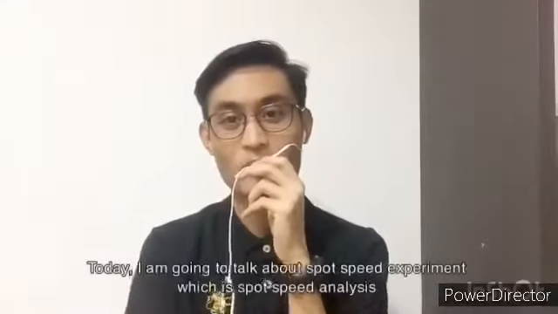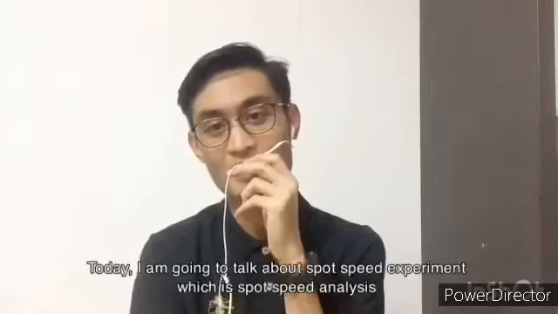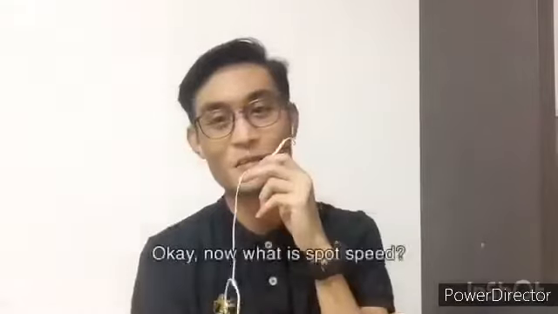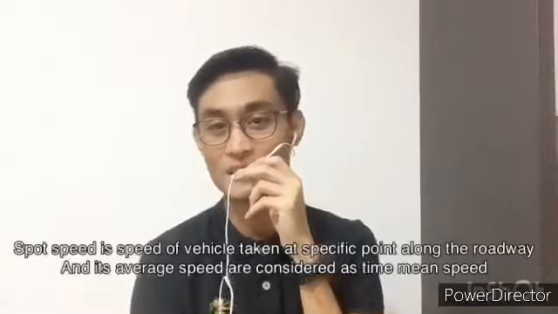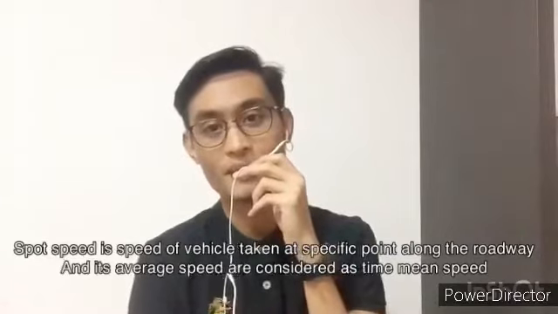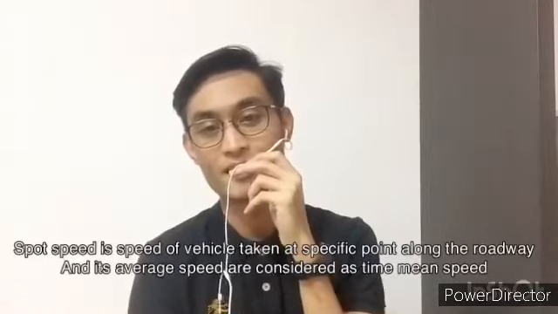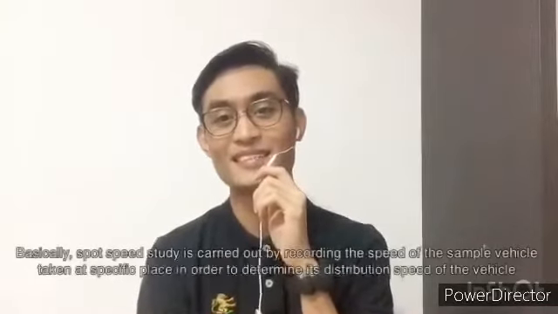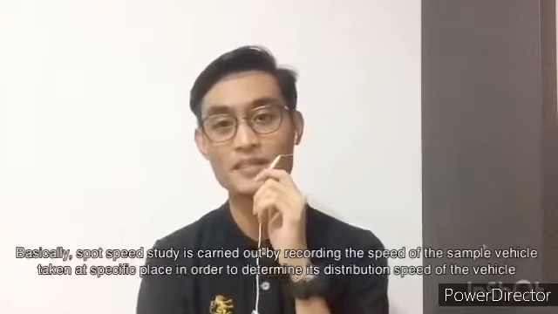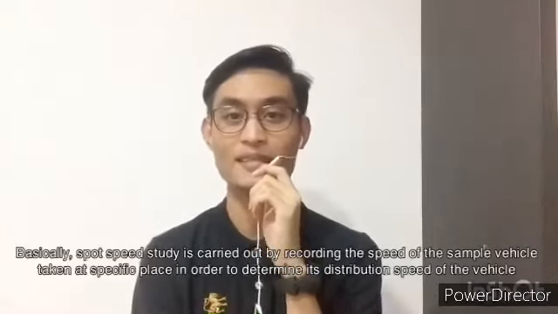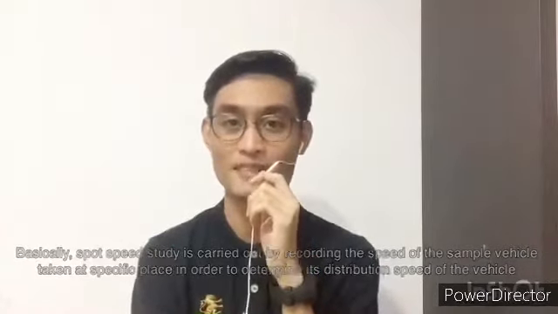Today I'm going to talk about the spot speed experiment, which is spot speed analysis. Okay, now what is spot speed? Spot speed is the speed of vehicles taken at a specific point along the roadway, and its average speed is considered as time mean speed. Basically, a spot speed study is carried out by recording the speed of sample vehicles taken at a specific place in order to determine the speed distribution of the vehicles.